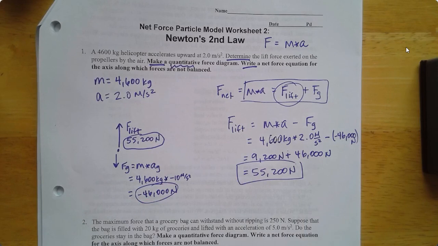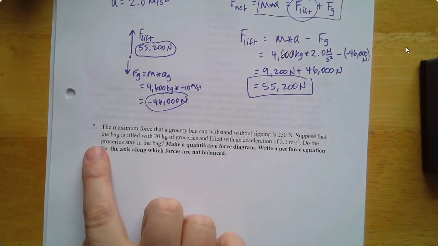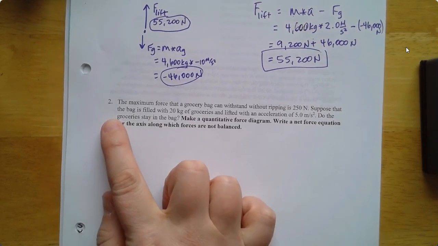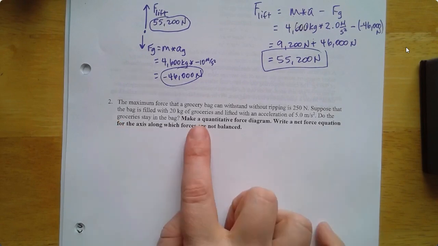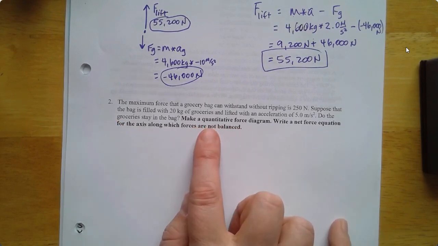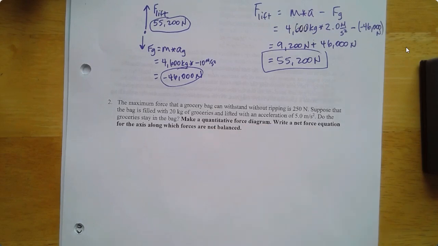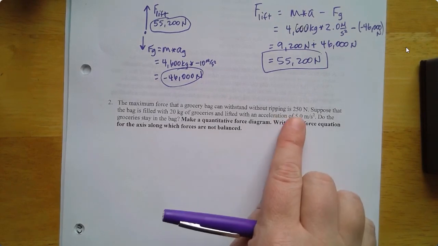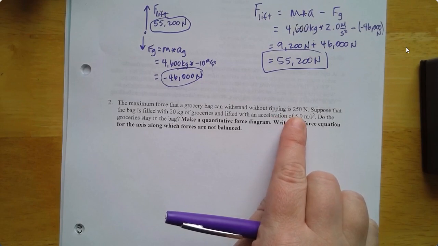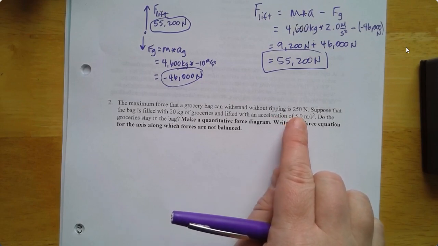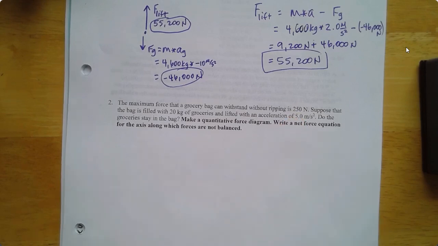What I want you guys to do with the rest of the class period today is to finish problem number 2. For problem number 2, what I would recommend is that you draw a force diagram, versus a quantitative force diagram, for the groceries. Then, to figure out whether the groceries stay in the bag, look at how much force the bag has to put on the groceries to keep them up. Keep in mind that the limit has to be 250 newtons. If it's above that, the bag cannot withstand that, and the groceries will accelerate downward. So that's the way to think about this problem.